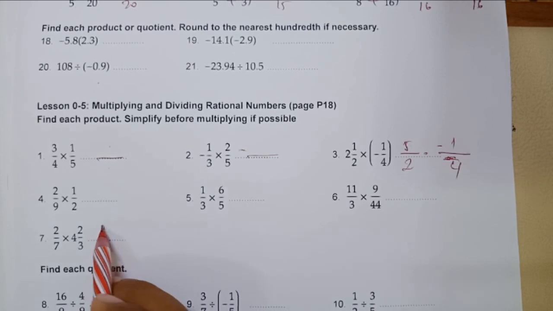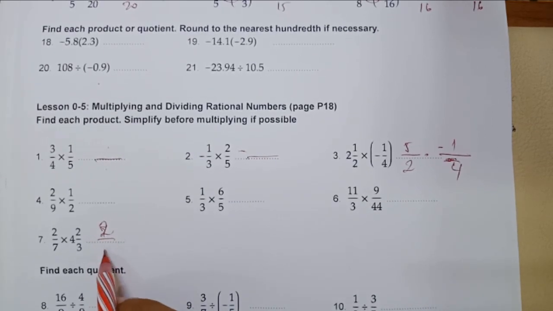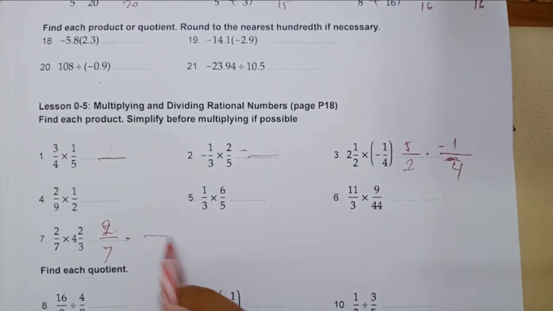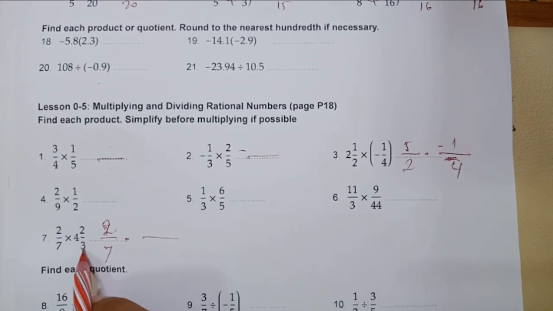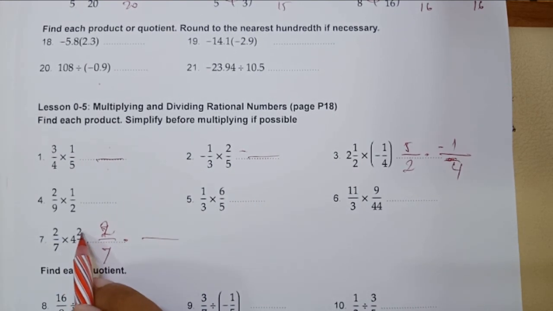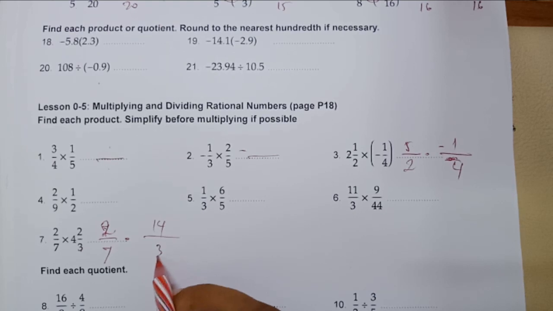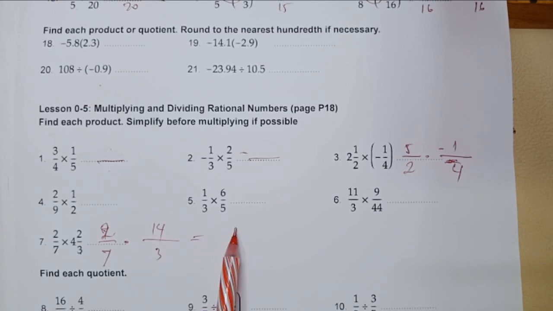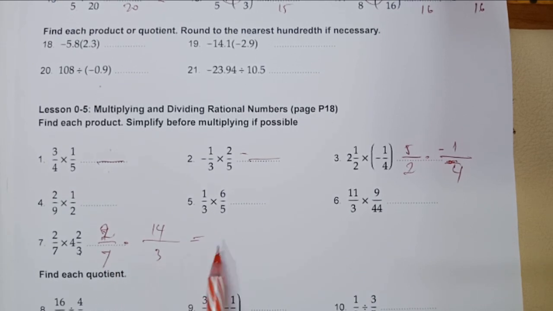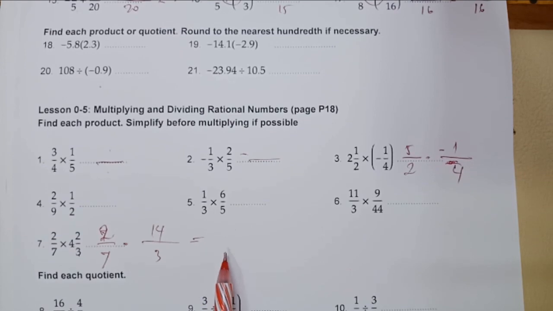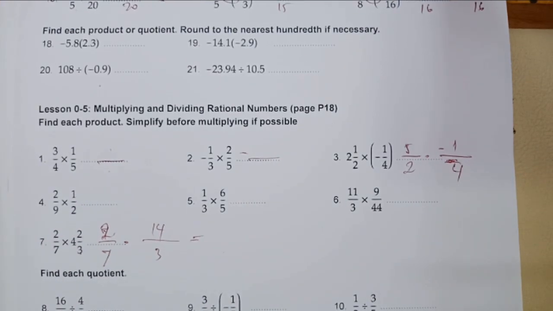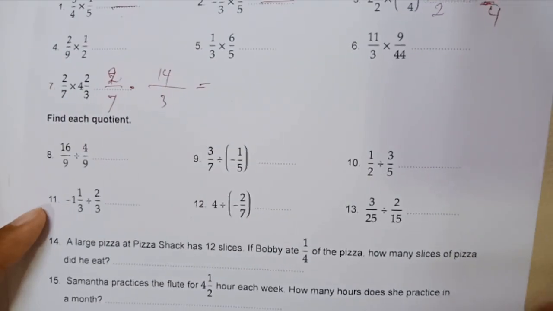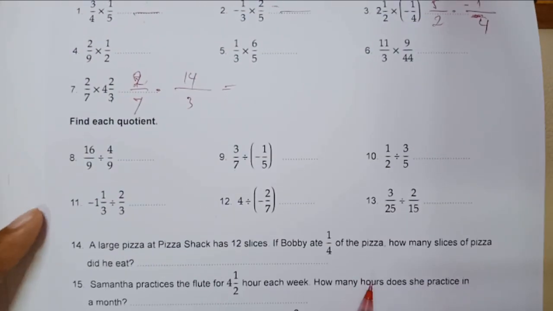Number 7, do the same thing. 2 over 7 multiplied by 2 times 3, 12. 12 plus 2 is 14 over 3. Now once you have it like this, you simply use 2 times 14, put it up here, and then 7 times 3, put it down here, and you simplify it. As easy as that. For dividing fractions, you simply do the cross multiply.